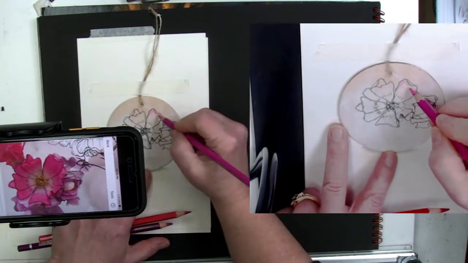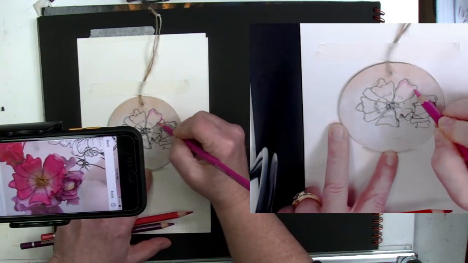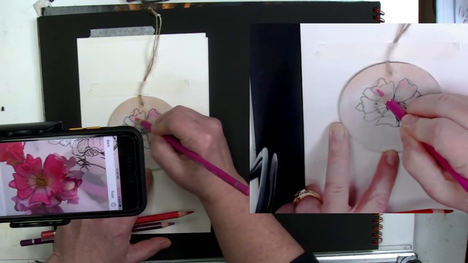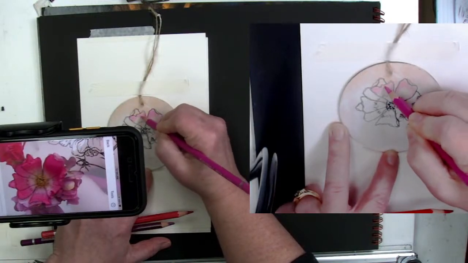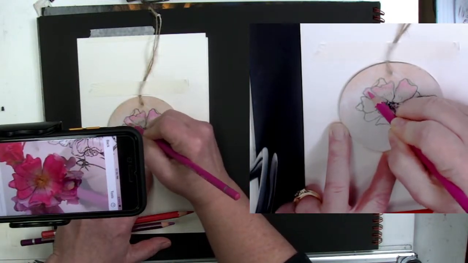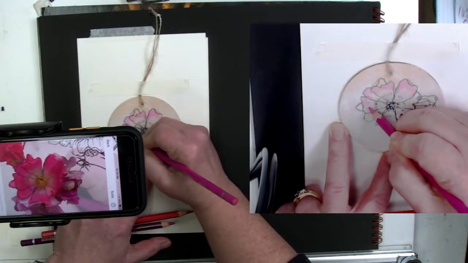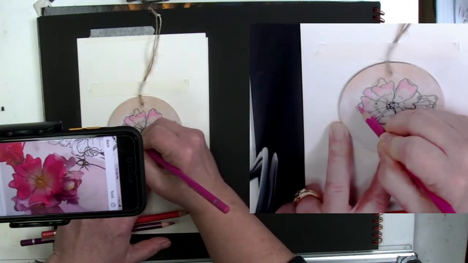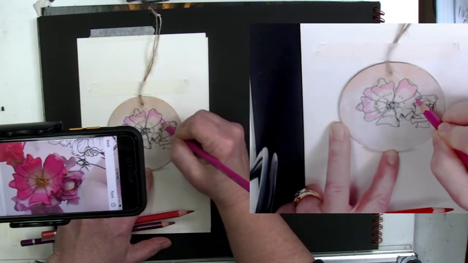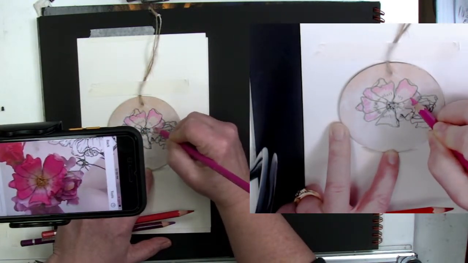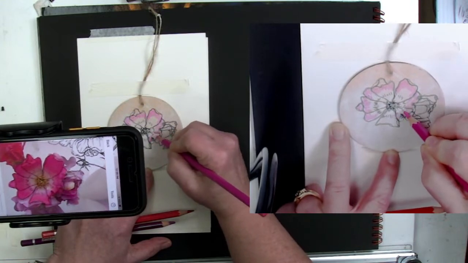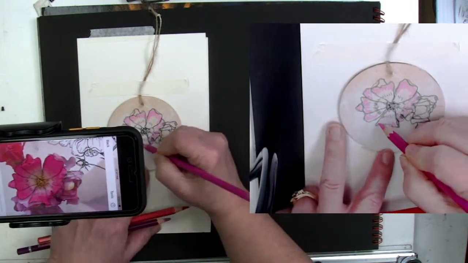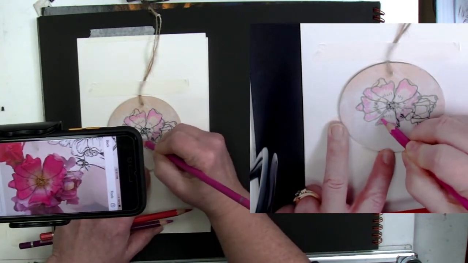In the effort to show you everything, I probably shouldn't start watercoloring this. These are watercolor pencils. I'm just putting some color down on here. But see how easy it was to get that design on here. Now I do have graphite and watercolor pencil, and I should have erased my graphite.